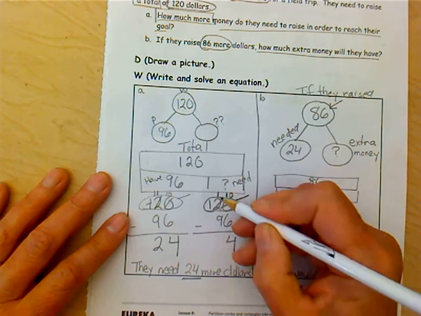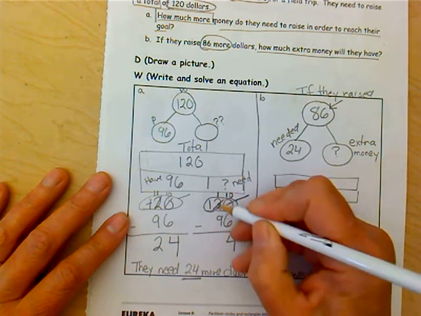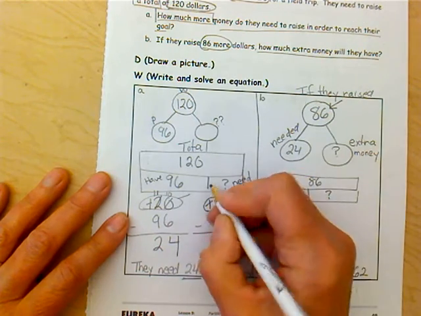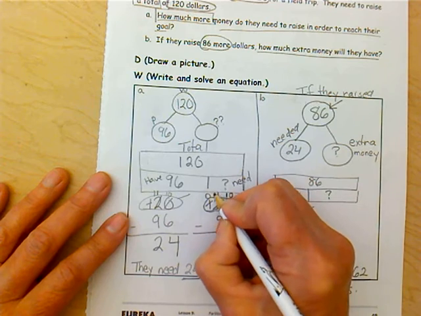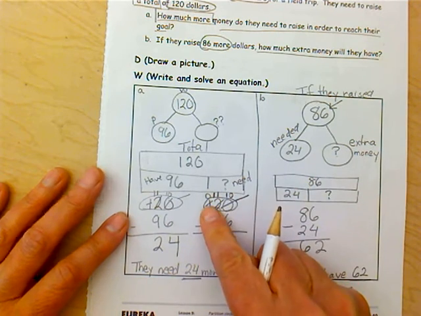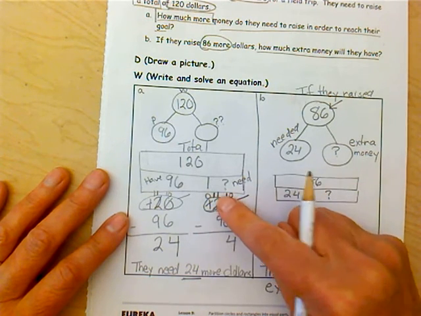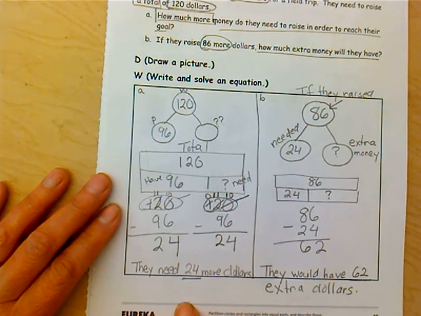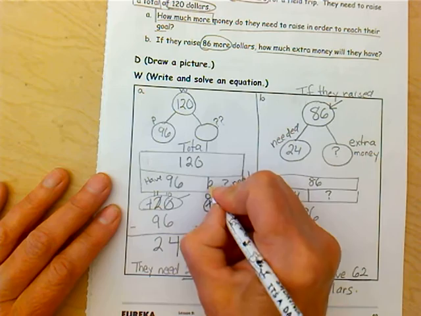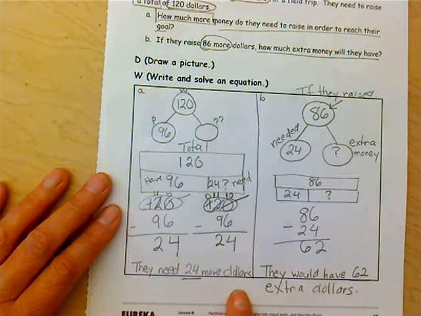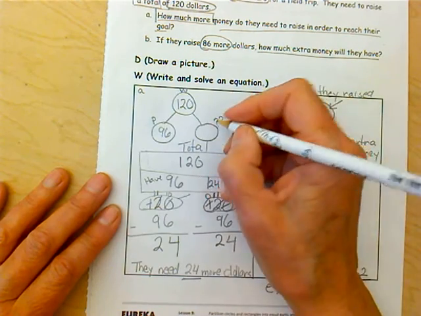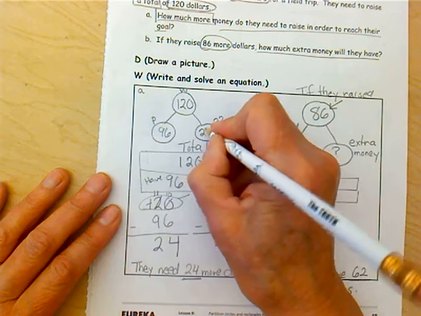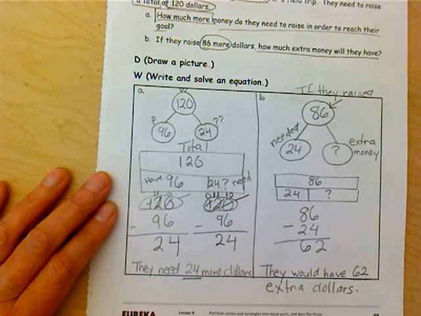I cannot take 9 tens away from 1 ten, so I'm decomposing 100. That's leaving me with 0, and 11 tens take away 9 tens is 2 tens. So I know then that they still need to earn $24 more in order to get up to 120. So the missing side of my number bond is 24.